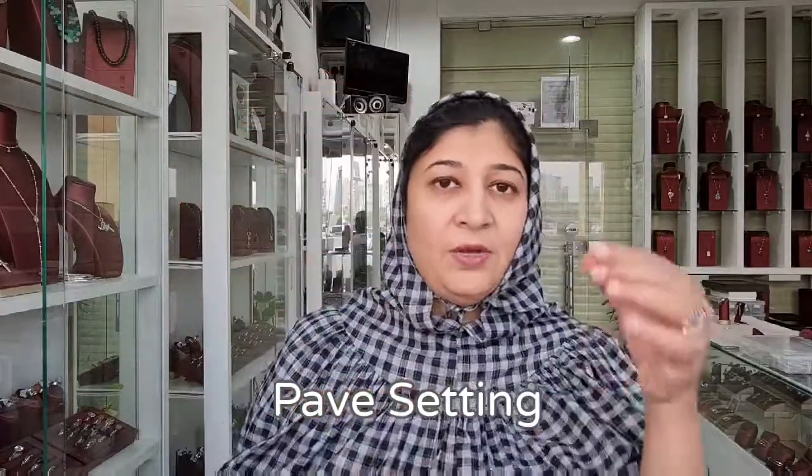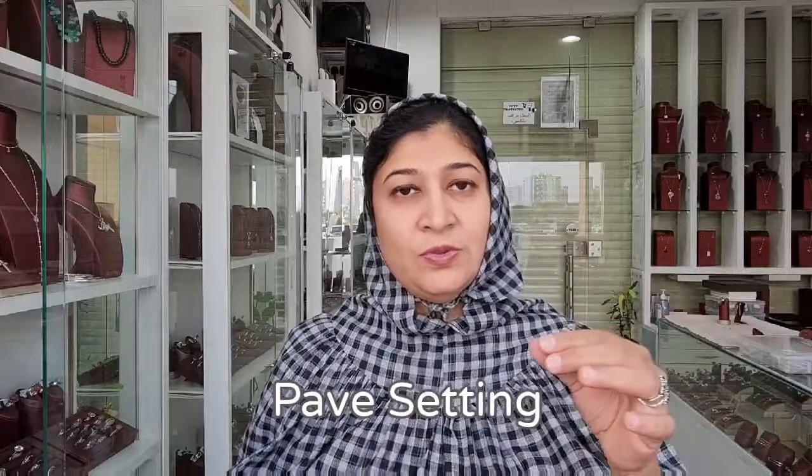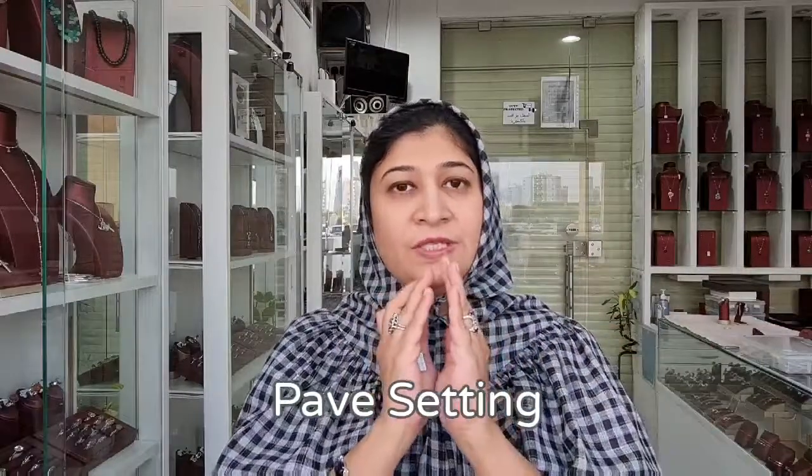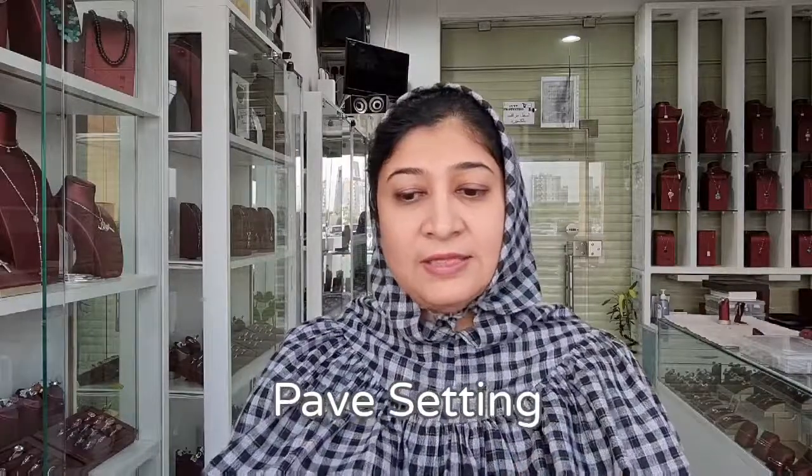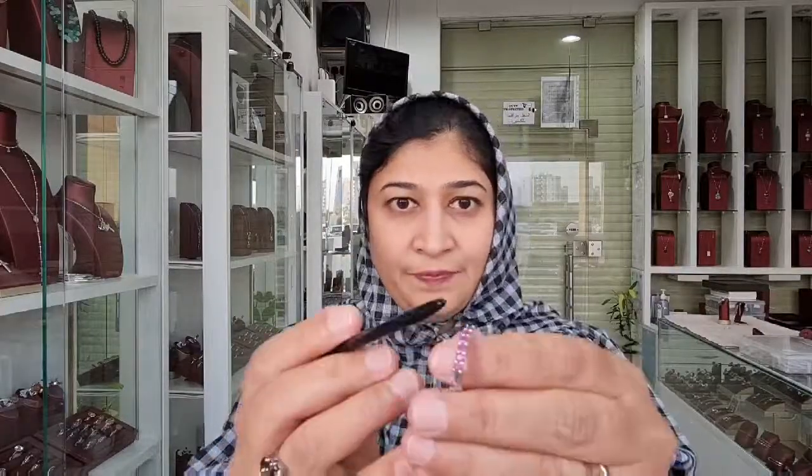Pave setting is where you have small gemstones which are set in a series, and they share the setting with each other. One prong is shared between two stones, and usually it is in an array or in a line or set together.